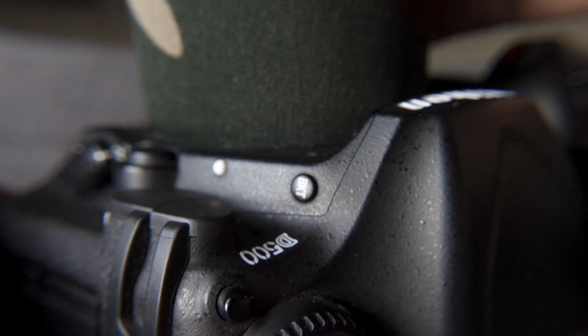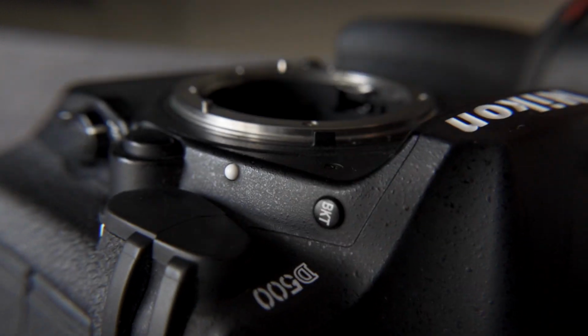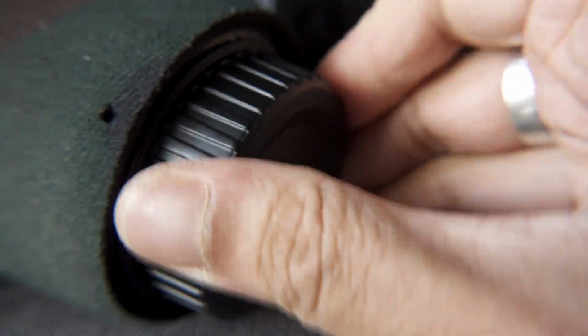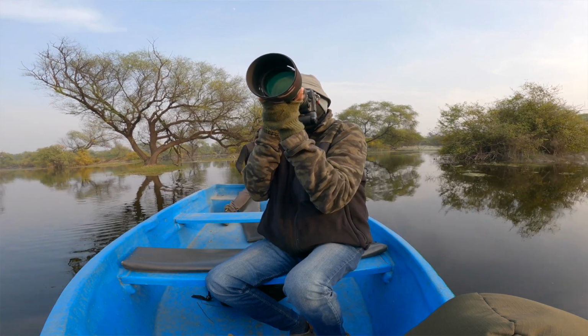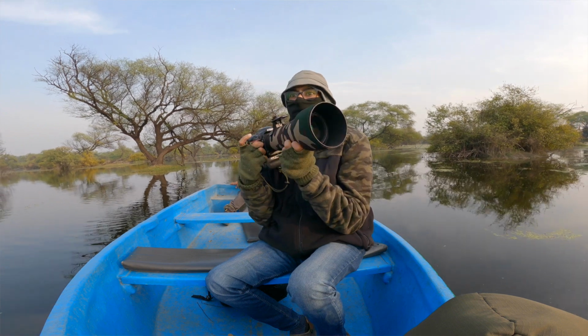I clicked these pictures with the Nikon 500mm PF lens. This lens is much lighter than other 500mm lenses that have their widest aperture at 4. And due to this reason, it's a complete game changer, because in most wildlife situations, it becomes very difficult to use a tripod or even a monopod. And so having a hand-holdable 500mm lens makes it much more convenient.